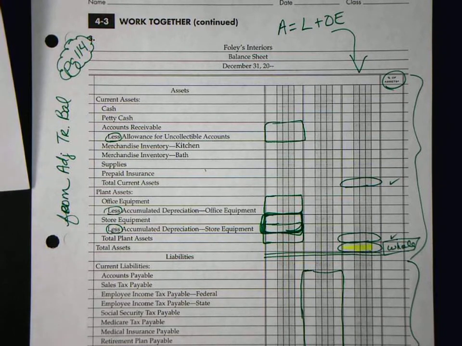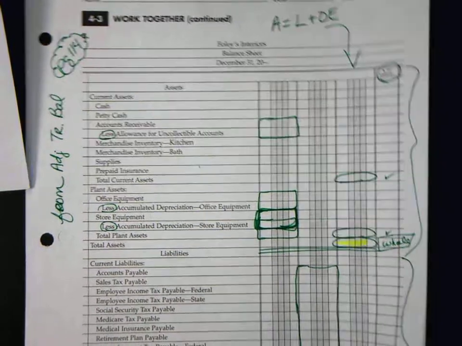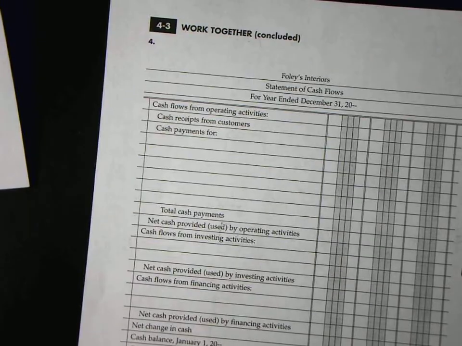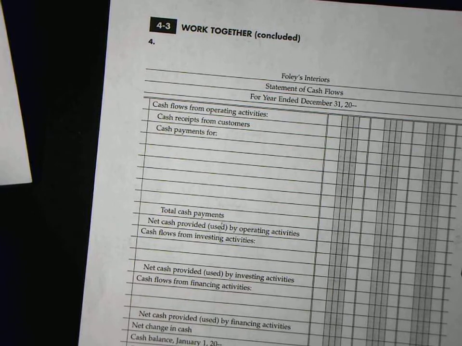All right, one more. Okay, hopefully I've still got this space. This is a statement of cash flows. What's coming in, what's going out. A lot of this information is coming from your book. So number 3 was to complete the balance sheet. We did that. We did the vertical analysis ratios. Then number 4, use following information to complete the statement of cash flows. Foley begins the fiscal year with a cash balance of 2375.14.